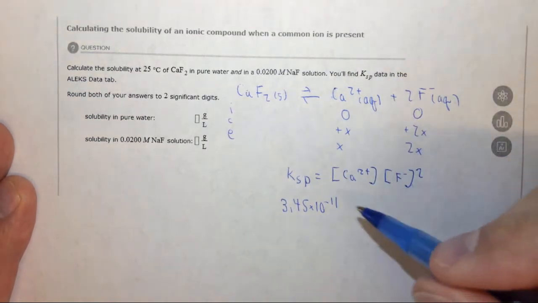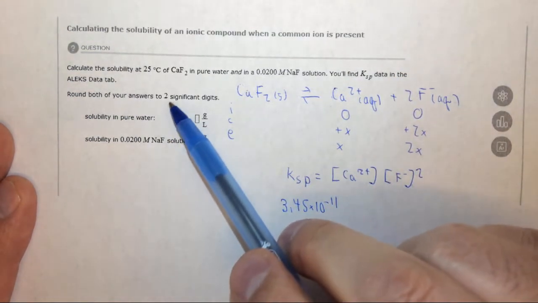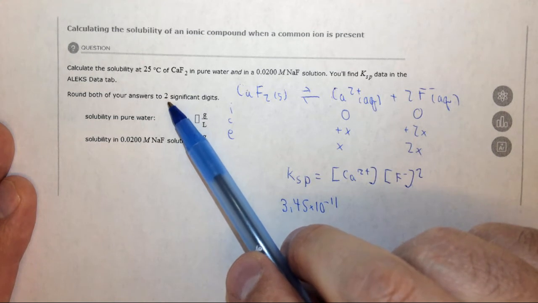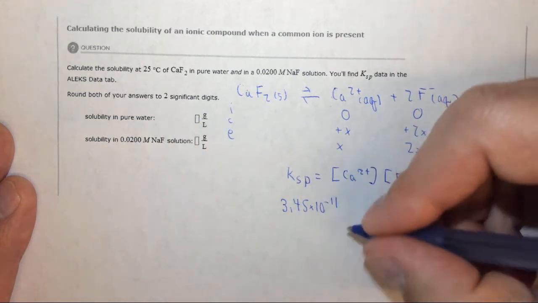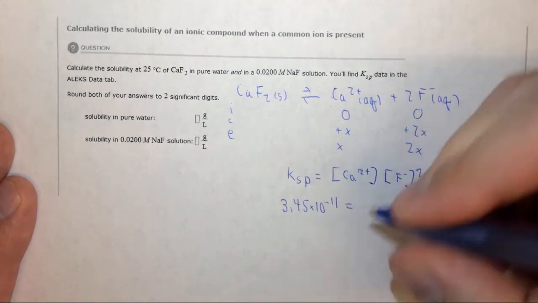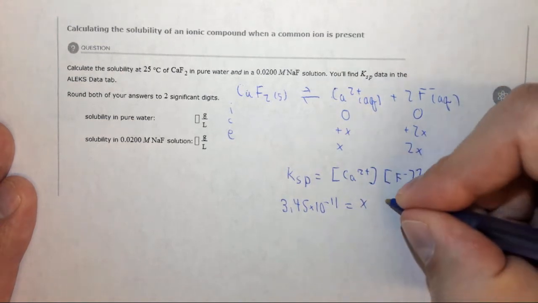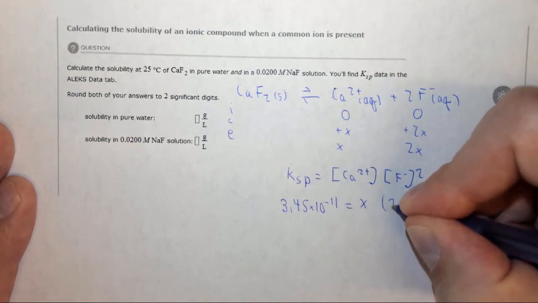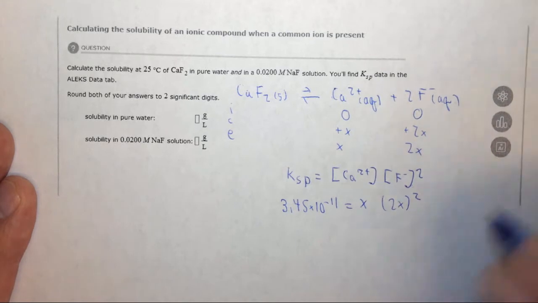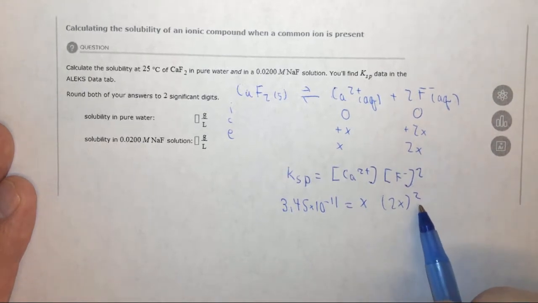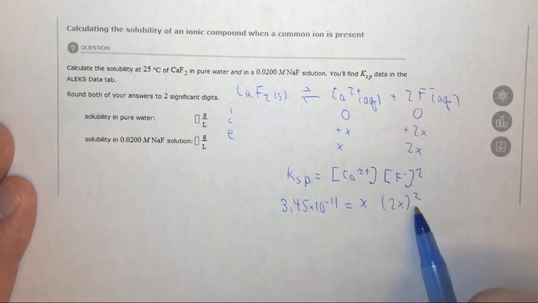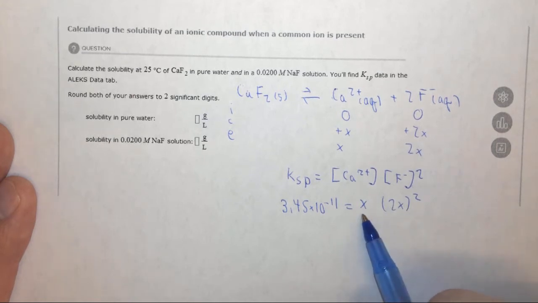I'm going to ignore sig figs because I believe they come out a little differently. Ca2+ is x, F- is 2x, all squared. 2x squared is 4x squared, times x is 4x cubed.